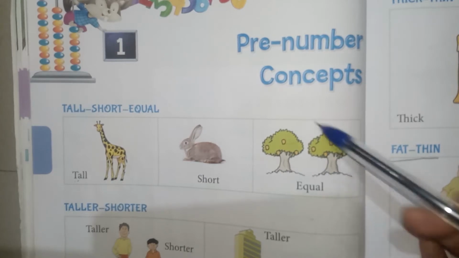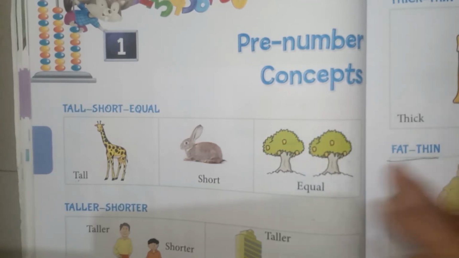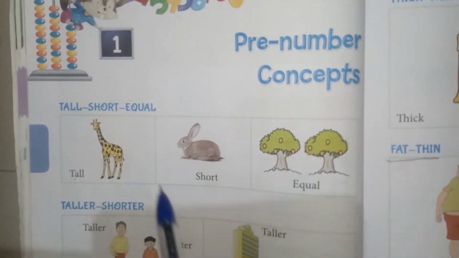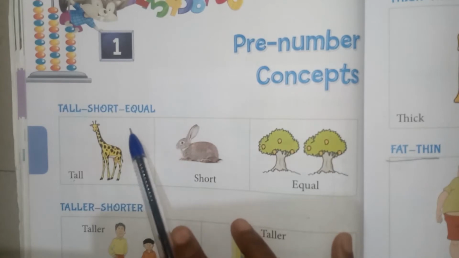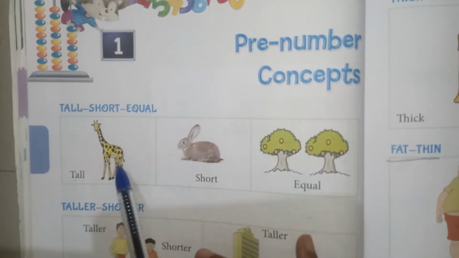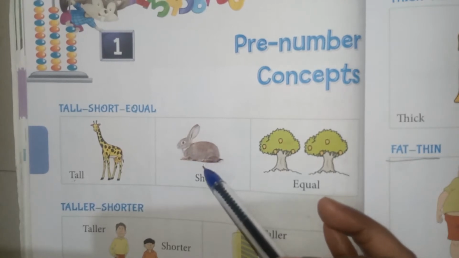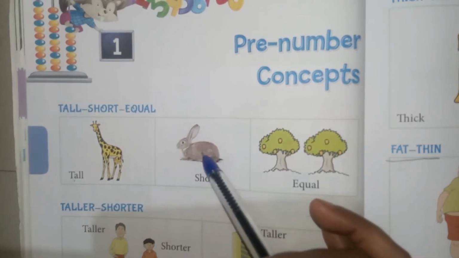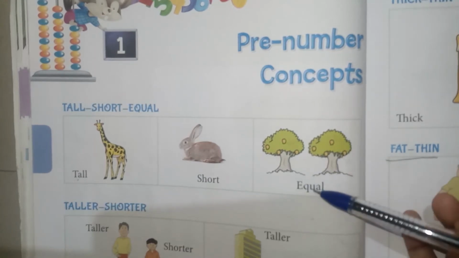How are those trees? Those trees are equal. Do you understand the concept of tall, short and equal? This giraffe is tall, this rabbit is short and these two trees are equal.